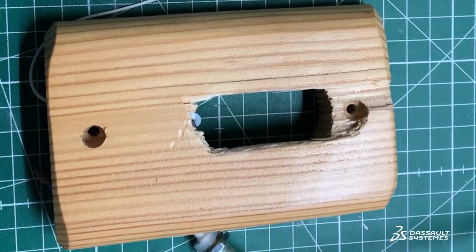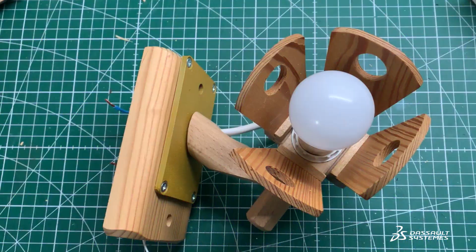Hello everyone, in today's video we are going to start from here to finish like this. Yes, today I am going to repair a broken lamp with SOLIDWORKS xDesign on cloud.